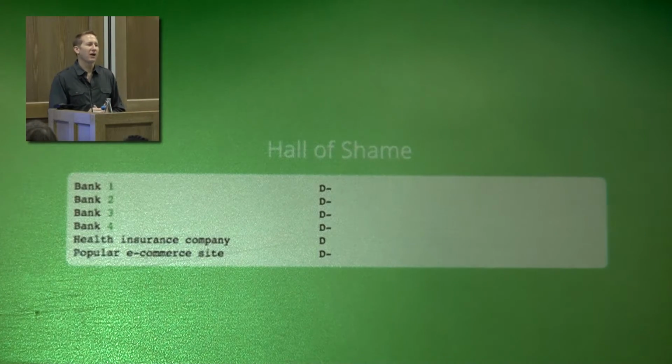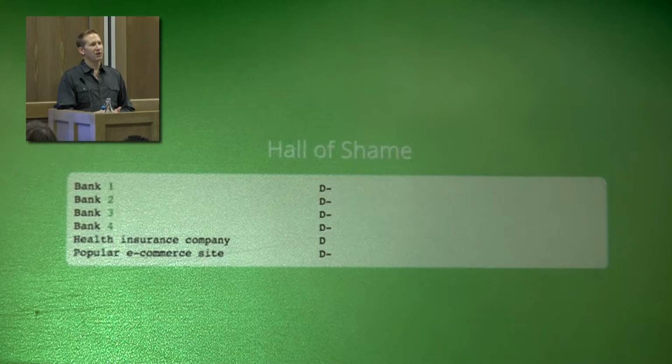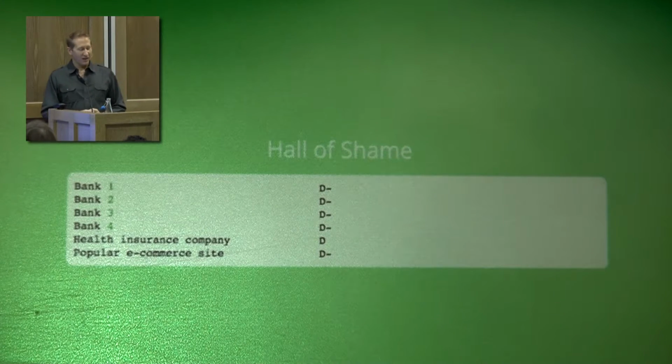So for fun, I was trying to figure out a good way of evaluating how common some of the things I'm about to talk about are. And so I said, well, what better place to look than my own banks, my own health insurance company, and this popular e-commerce site?